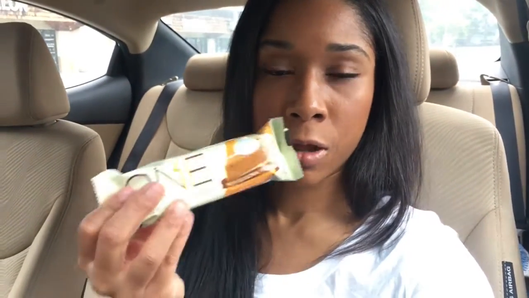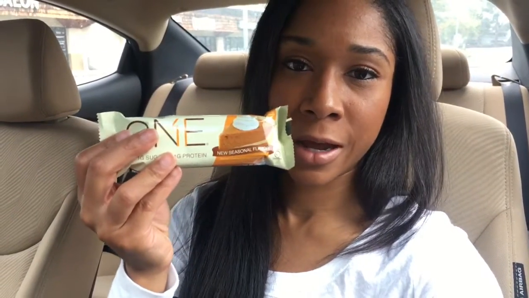Macros are really good on it. It's 8 grams of fat, 24 grams of carbs, and 21 grams of protein. So this is going to be meal numero dos for me today. And I will show you guys how I log this when I get back home.